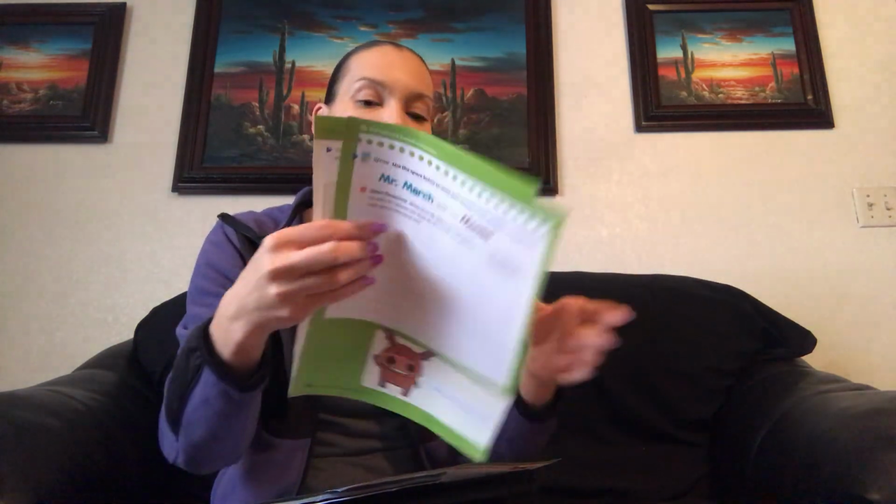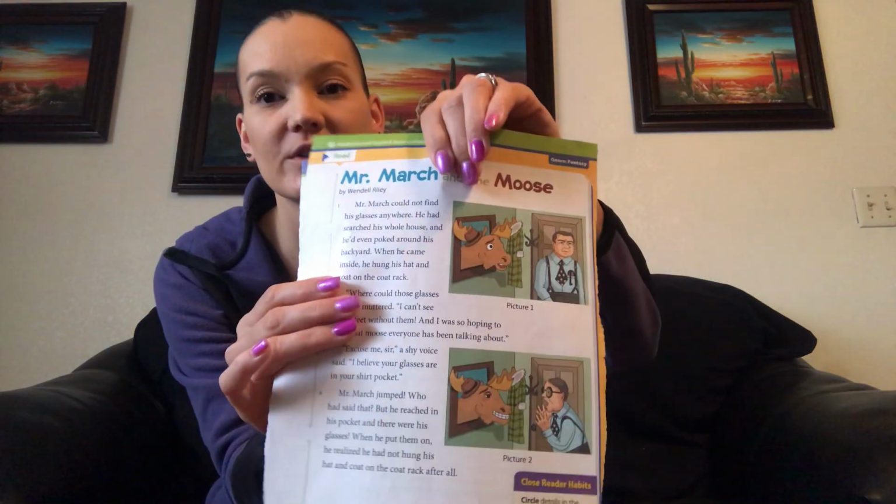And for your next question, how do the words and pictures help you understand this? So you go back to the story, how did the text and the pictures help you understand this? So a hint here that they also tell you, where did Mr. March hang his hat and coat? So we know once he put his glasses on, he's seen Mr. Moose, but how did the words and pictures help you understand that?